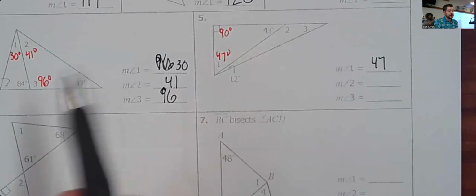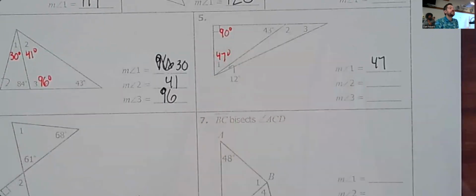Do 43 and 3 correspond? No, they don't. The reason is because, that's a great question though. So Rob, real quick, okay, yes, they do correspond. I shouldn't have said no. Yes, they correspond. No, they're not congruent though. So even though 43 and 3 are corresponding angles, they're not congruent because this line is not parallel to that. If those two lines were parallel, then yeah, they'd be the same, but those lines aren't parallel. Yes, they correspond. No, they're not congruent.